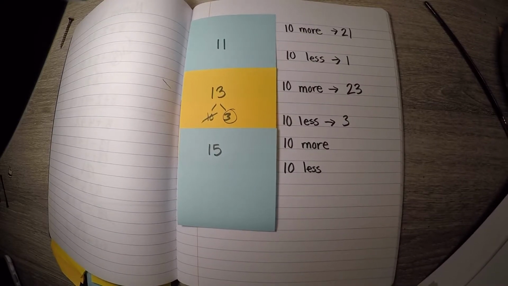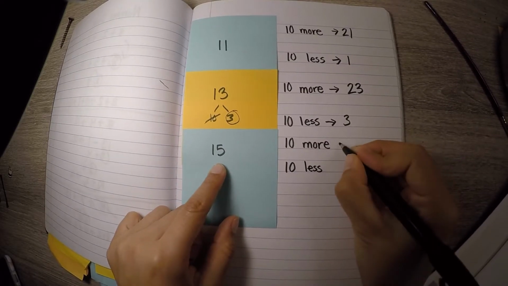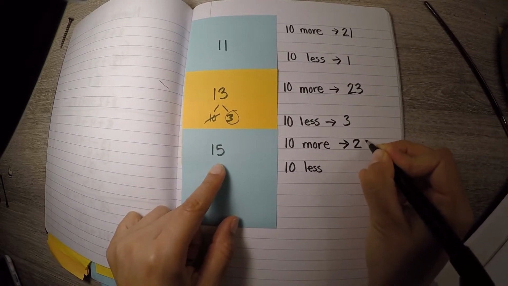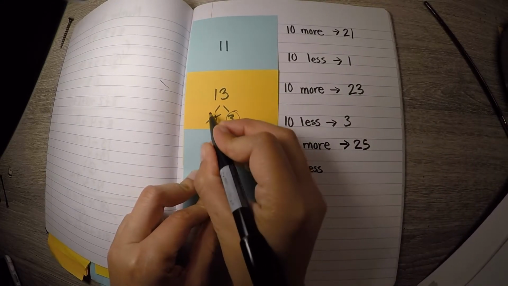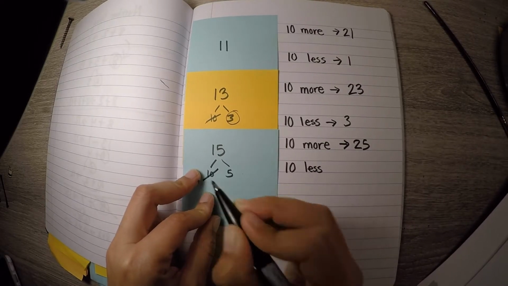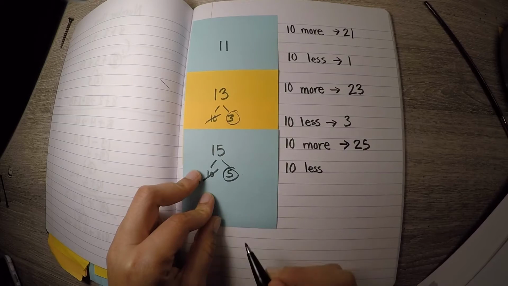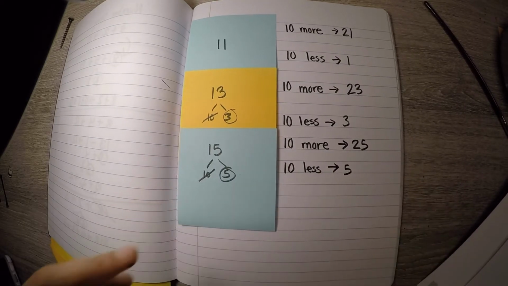I'm hoping it's getting easier with each number that I show you. So what would be 10 more, mathematicians? That's right, 25. And so what would be 10 less? Think, if you're using the same strategy from up here, and you took that 10 away, then how many would be left? 5. Great job.